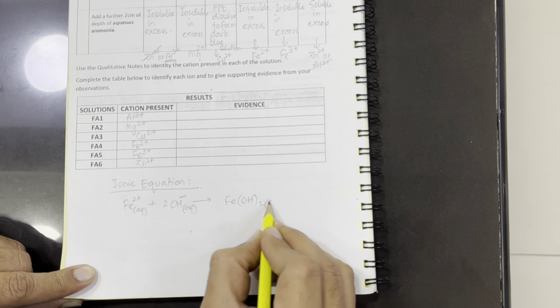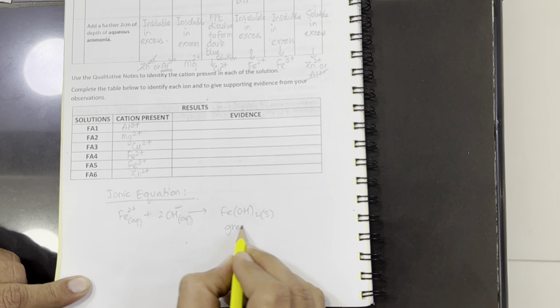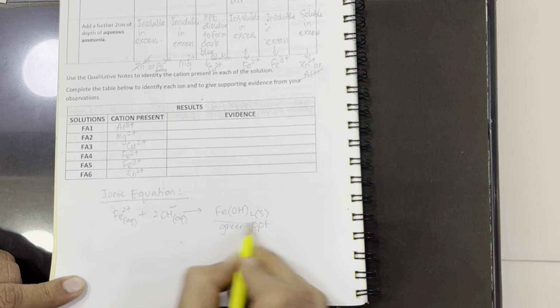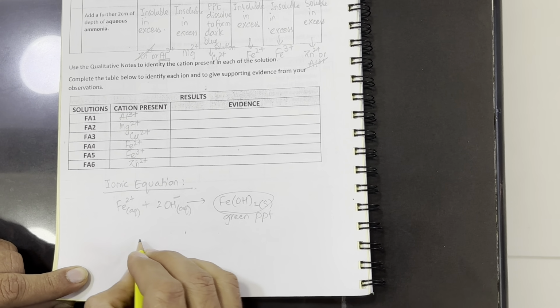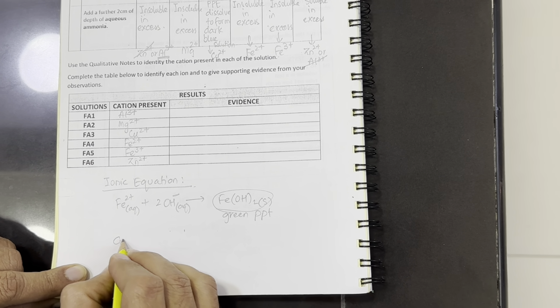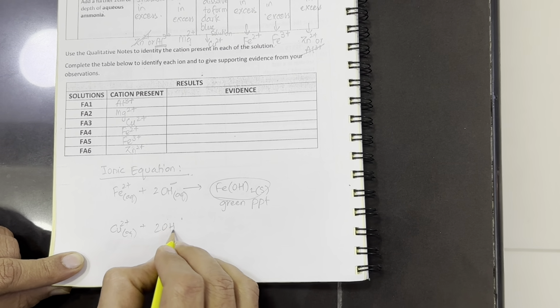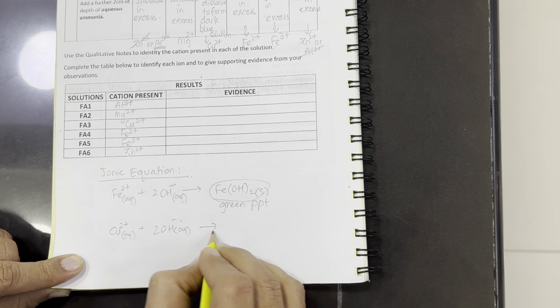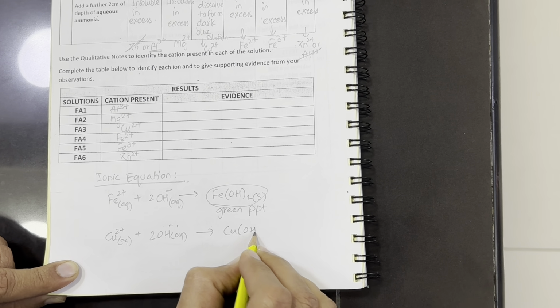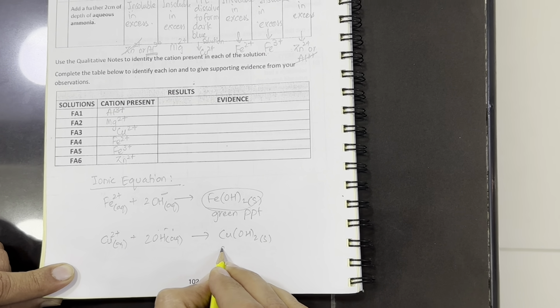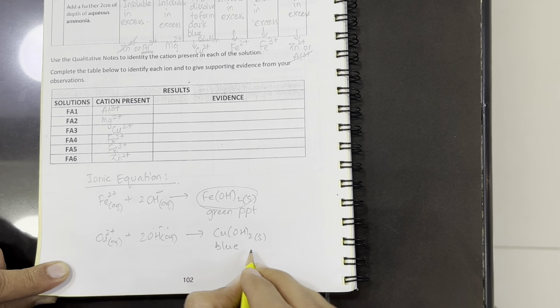Fe(OH)2 solid. Green precipitates are of this solid. In the same way, if any of the cations you have to write the ionic equation for, you will write the same way. Hydroxide aqueous is forming its hydroxide precipitate. So these are the blue precipitates of copper 2 hydroxide.